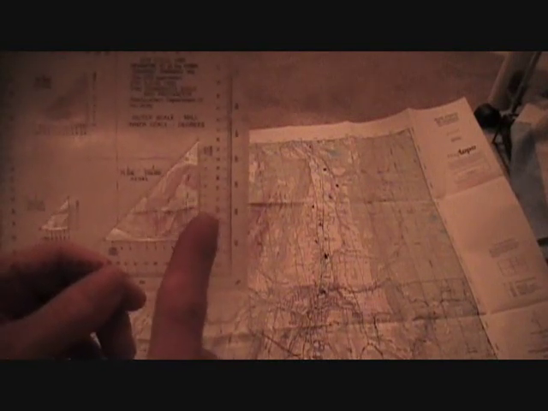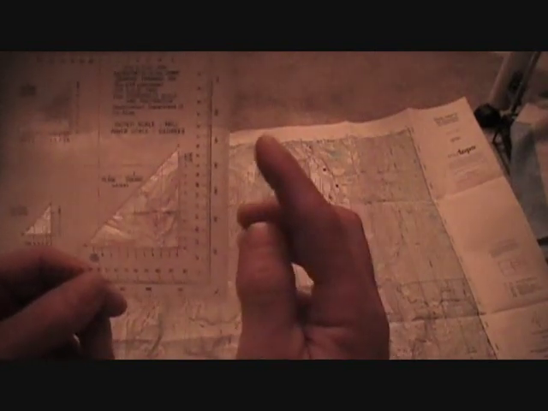This one has a 1 in 50,000 scale, a 1 in 100,000 scale, and a 1 in 25,000 scale, or 250,000. And that's just these triangles here. And we'll get into that once we get into plotting grids and stuff, but you definitely need one of these when you're doing land nav, so you're able to plot grid coordinates and stuff like that, get degrees. On the inner markings here is all degrees. Obviously it goes up to 360. Then on the outside edge all the way around it, it has mils.